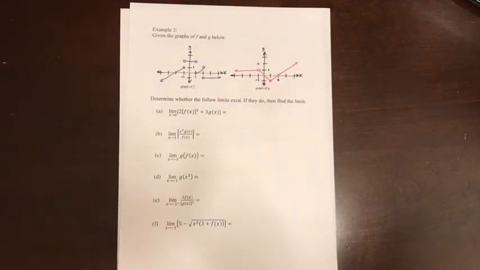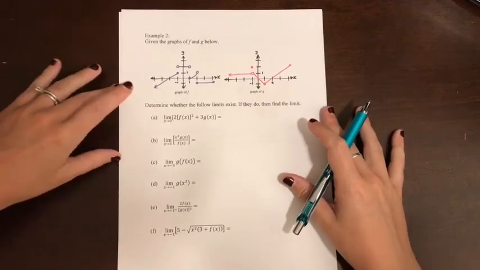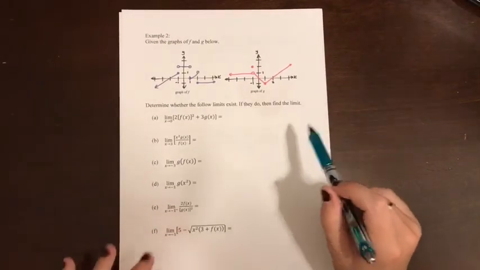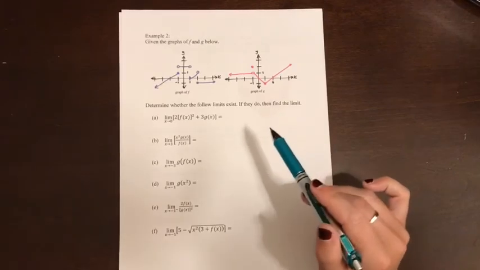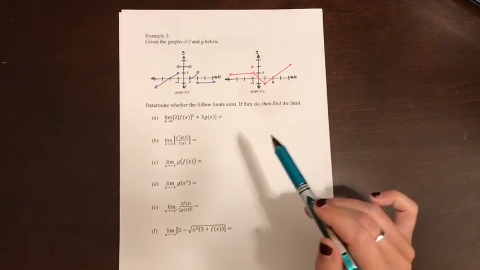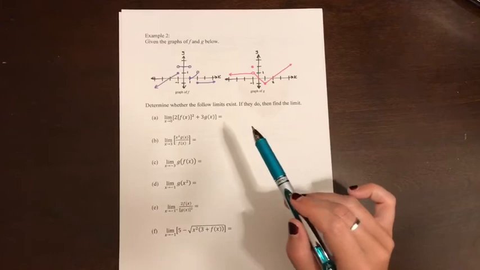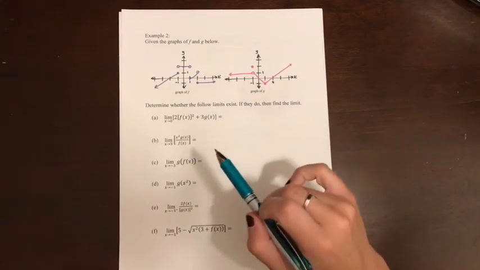All right, so here's kind of a different type of problem, but the same idea. So now instead of being given the values of the limits of the functions, we have the graphs here, okay?